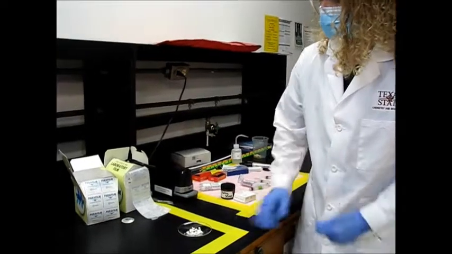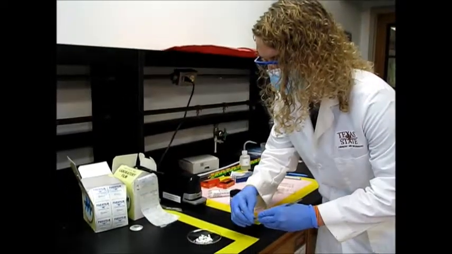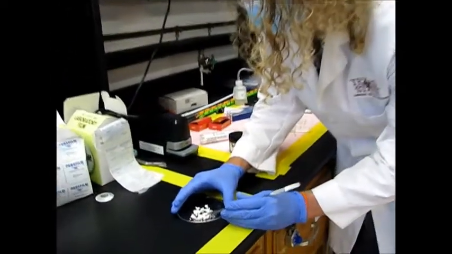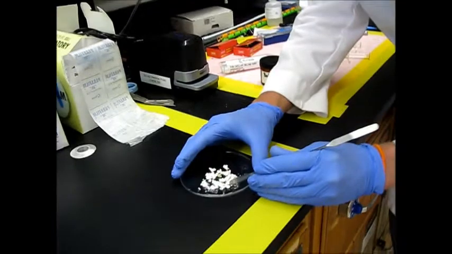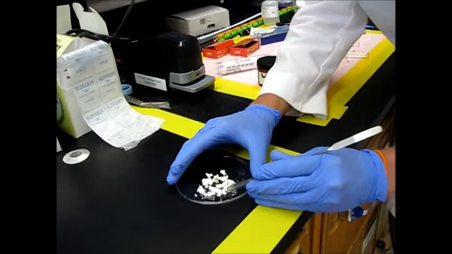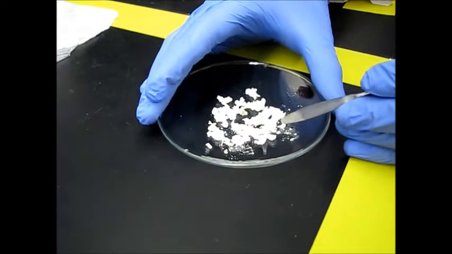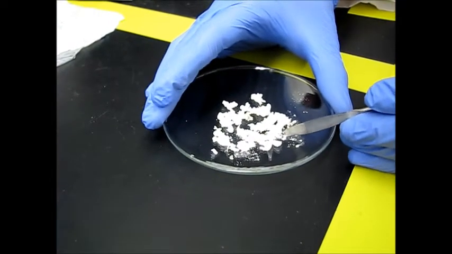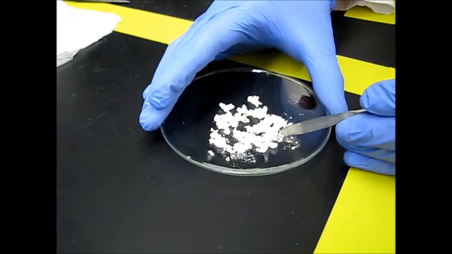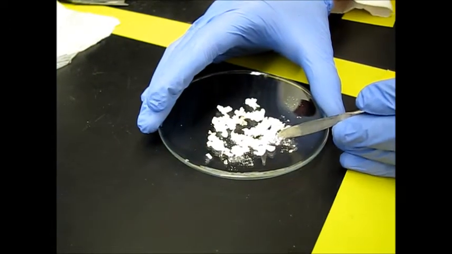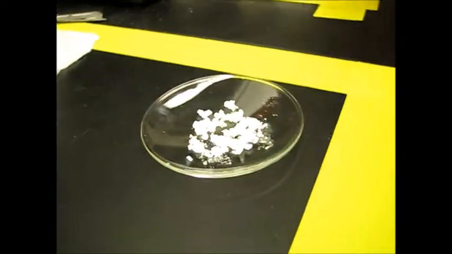So the last part of our analysis is a melting point analysis. We did this in OChem 1, but we're just going to go over it for this experiment here. So we're going to break up our product into nice small chunks. Cool, so that's probably good.